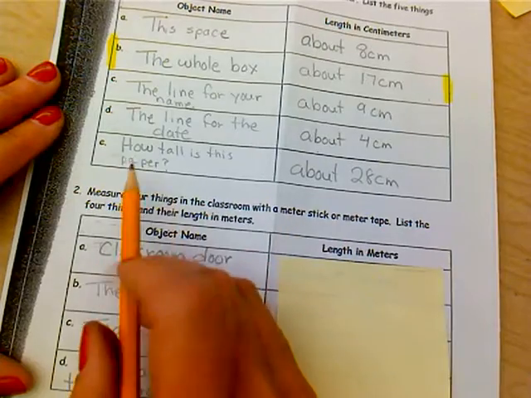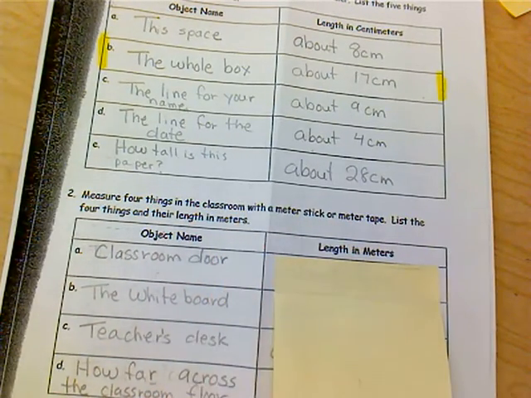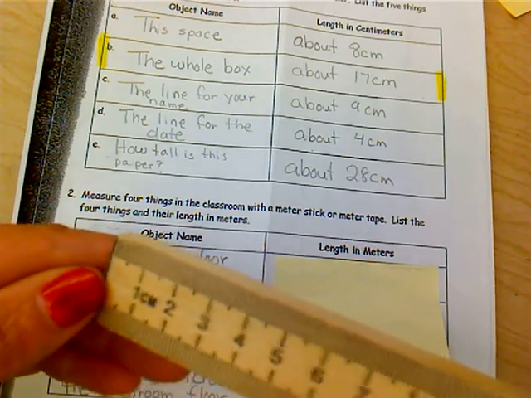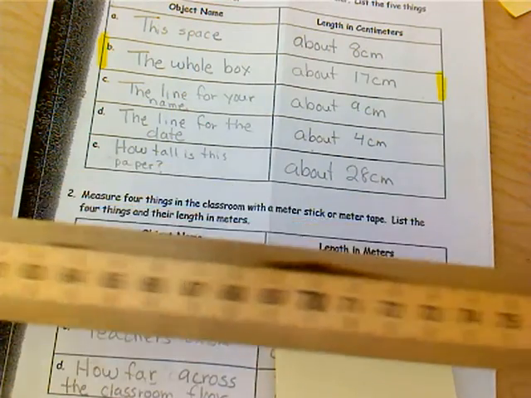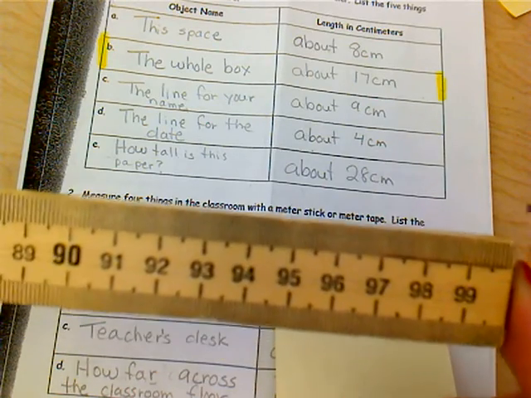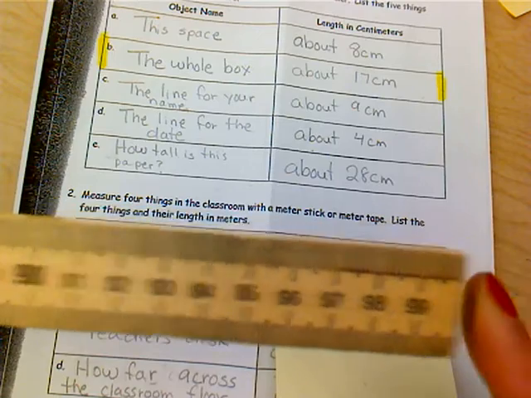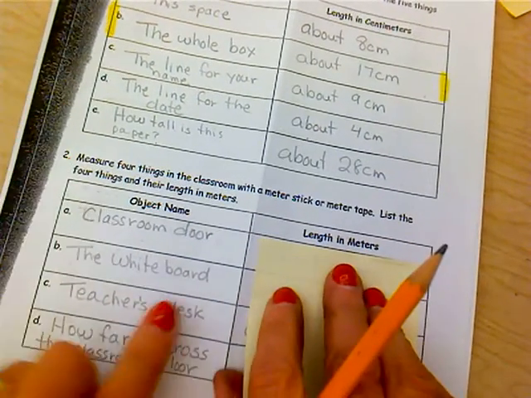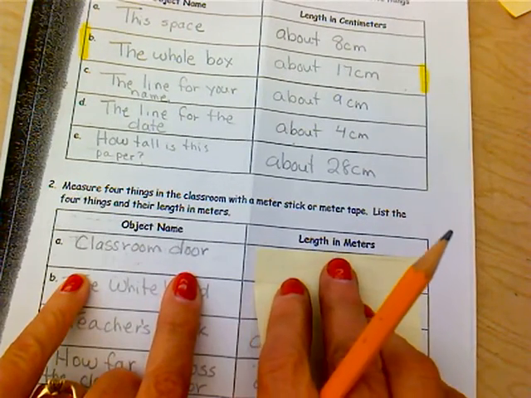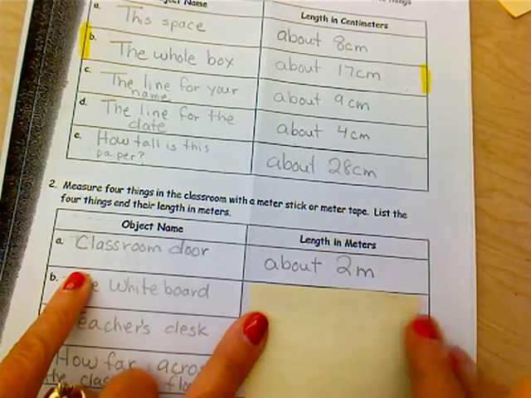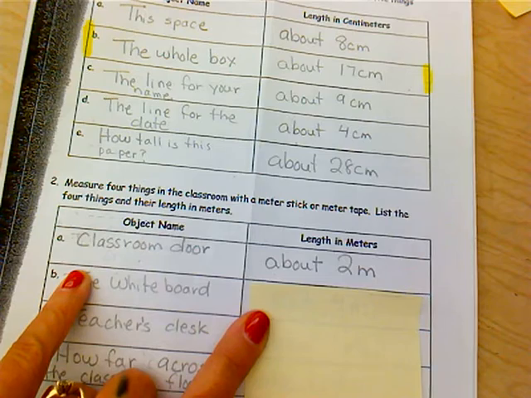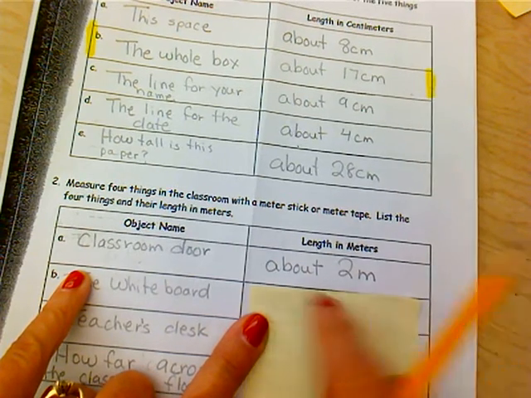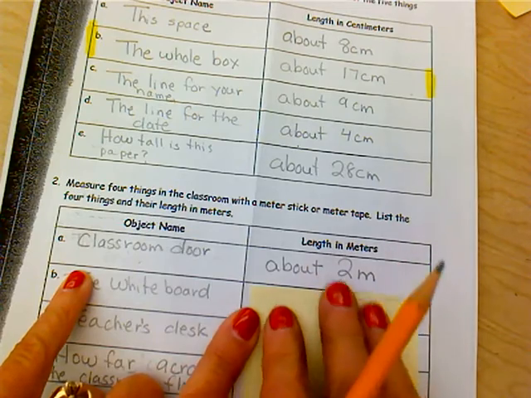All right, so now we are going to measure 4 things in our classroom with our meter stick. Now that's that really long one. We're going to use the meter stick starting at 1 centimeter. Remember, it's 100 centimeters long, and we're going to measure some things that are about a meter or a few. Now, you're going to have to just trust me on this. If you want to try, you can do it. But our classroom door, I went over and measured it, and it was about 2 centimeters. If you have a door at your house and you have a meter stick, you can go see if your door is about the same as mine, which is about 2 centimeters.